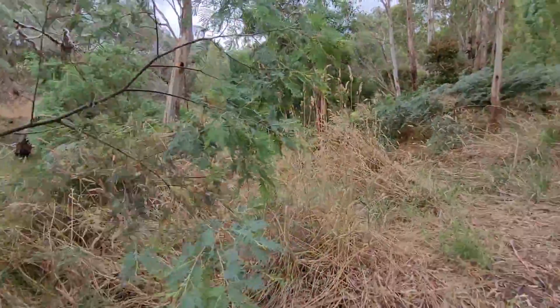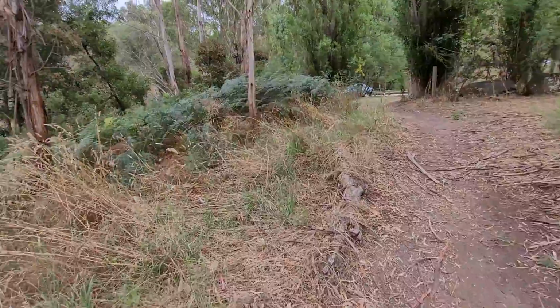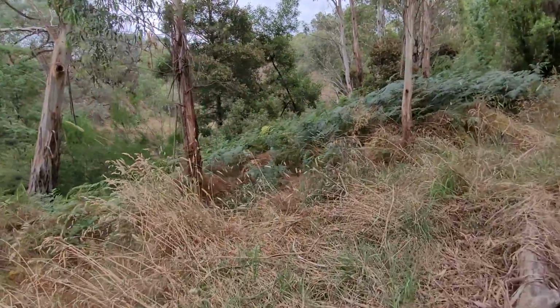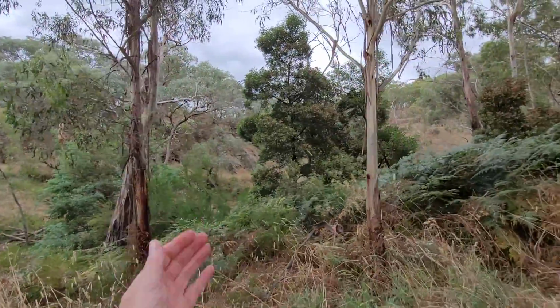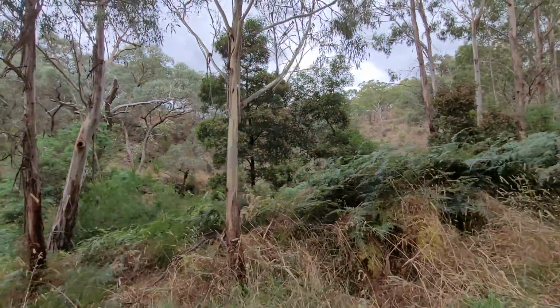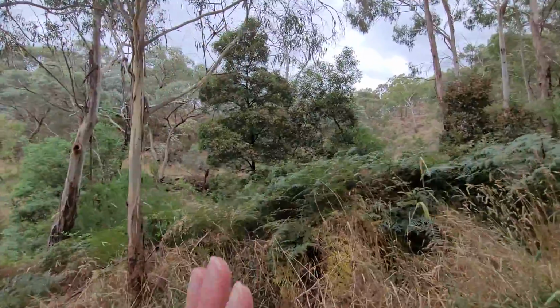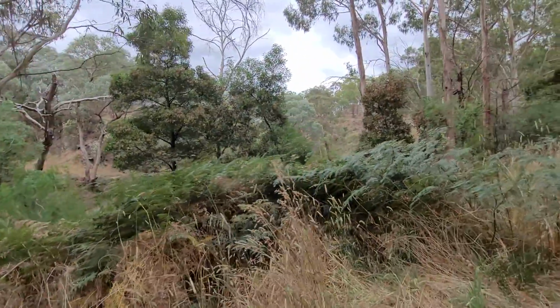I hope this helps you with just looking for fossils, looking for rocks, looking for gemstones. Just get a geological map, just go outside and enjoy it.